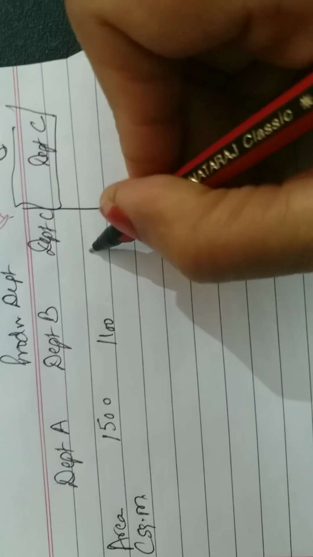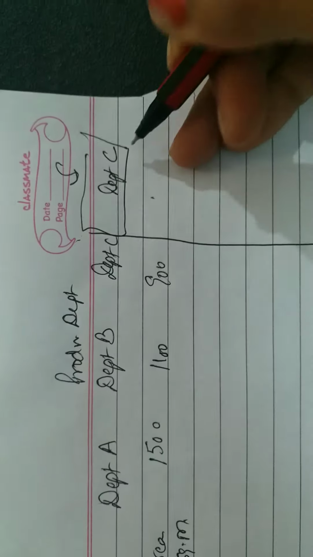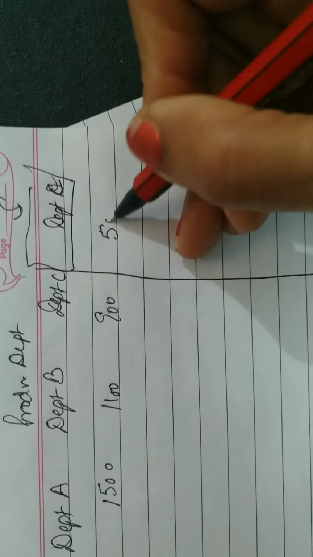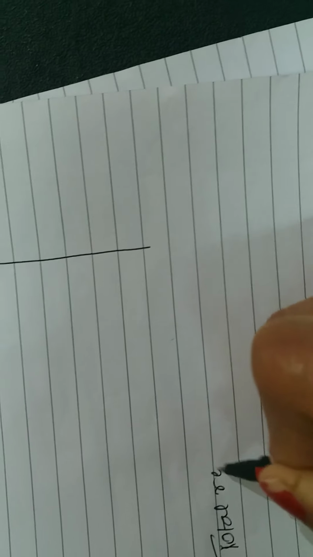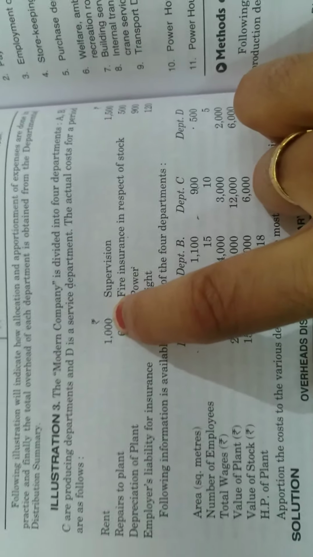This is taking this much space. Department C's space is given, and department D's space is also mentioned, and we are given the total rent. The rent given was rupees 1000. So now I need to divide this 1000 in all these departments.